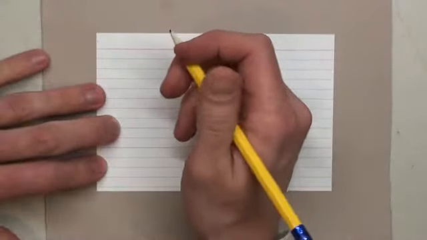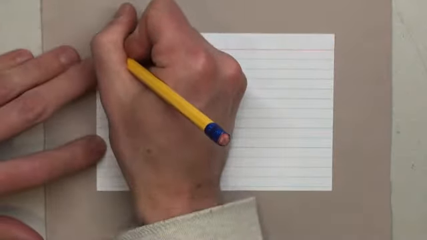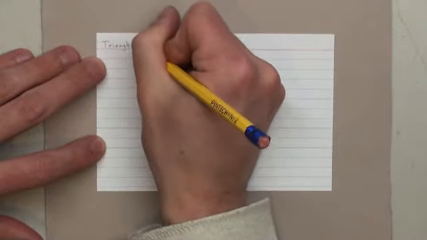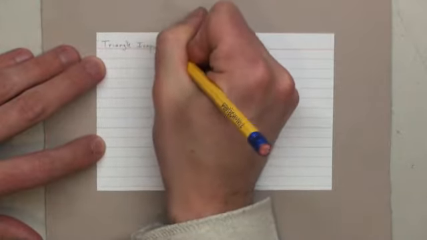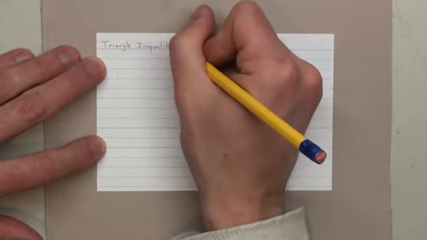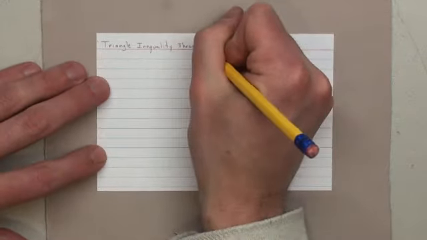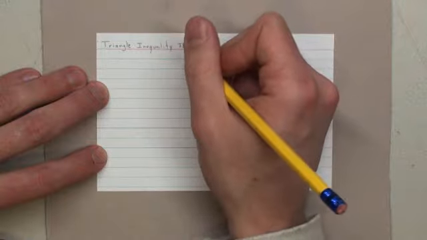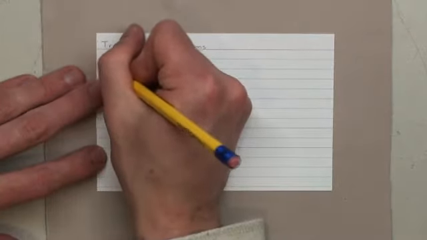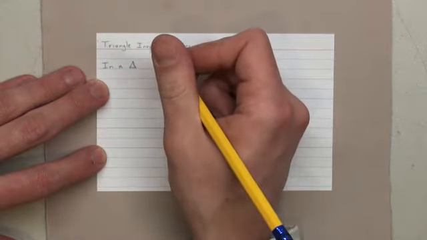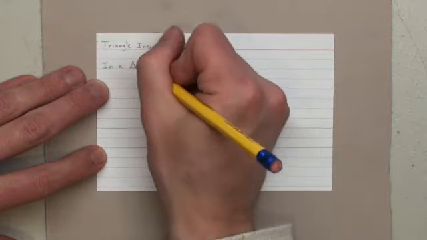Okay, so we're going to call these theorems. Today we are going to learn the triangle inequality theorems. First one is, in a triangle, the longest side is across from the largest angle.